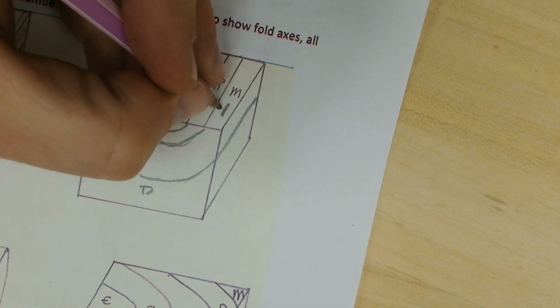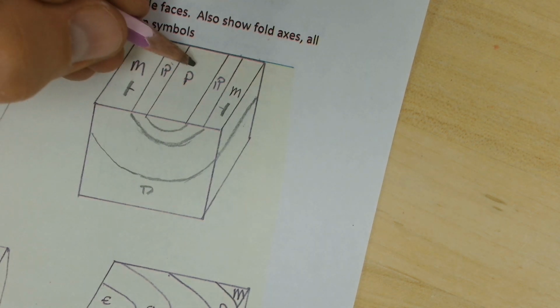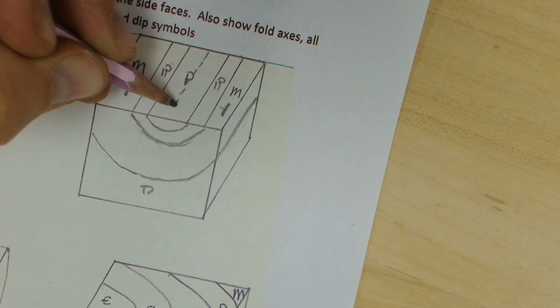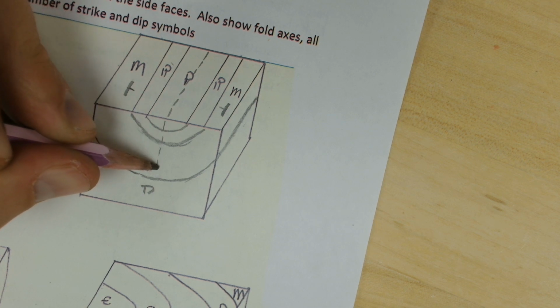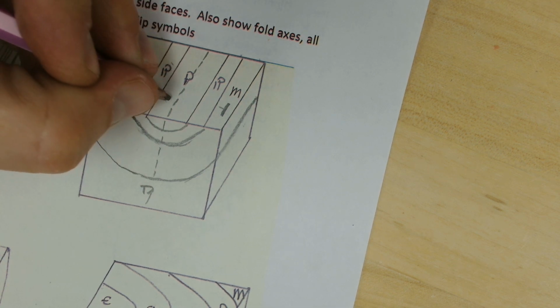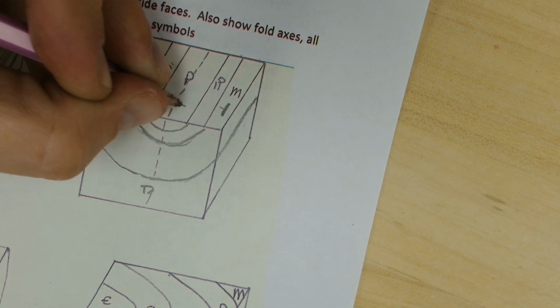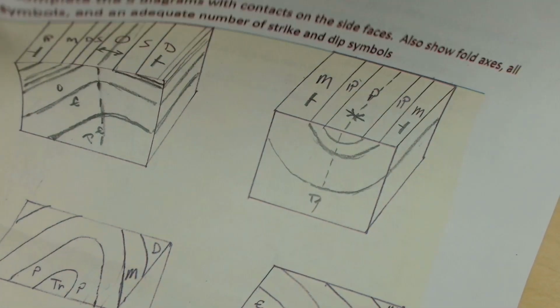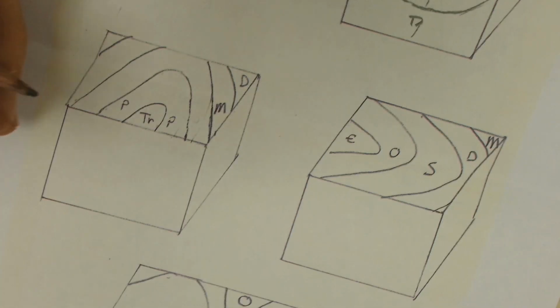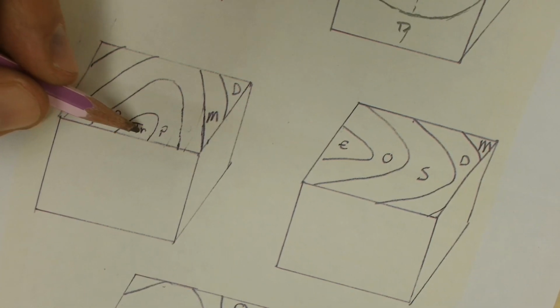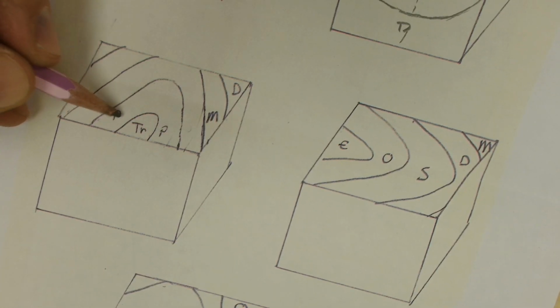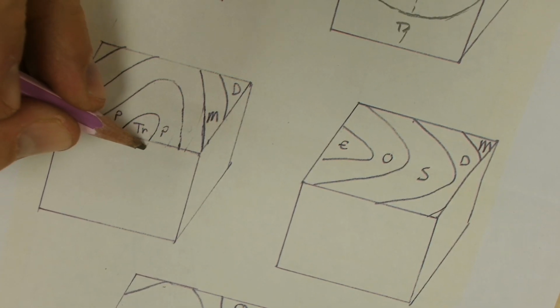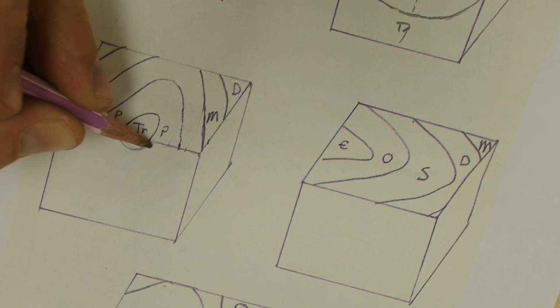Need some dips. Strike, dip. Fold axis right down the middle. In this case, it's a syncline, so we'll put the little arrows pointing towards the middle. There we go. Clean that up a little bit, but it's good enough for demonstration purposes. All right. So this one, Triassic, is in the middle, surrounded by Permian. That means the youngest rocks are in the middle. So the youngest rocks are in the middle in a syncline.